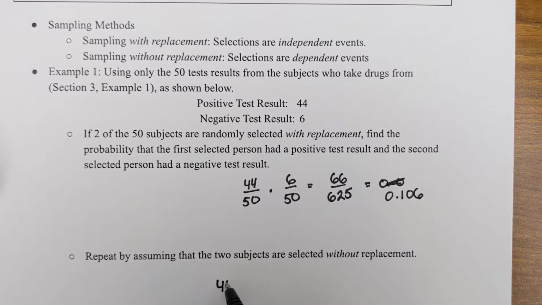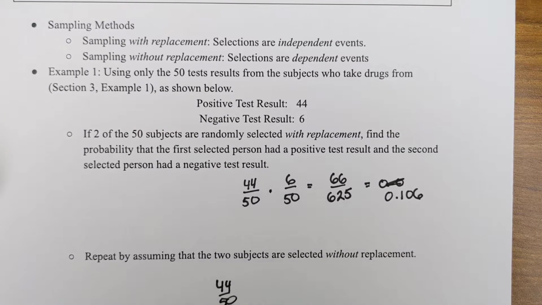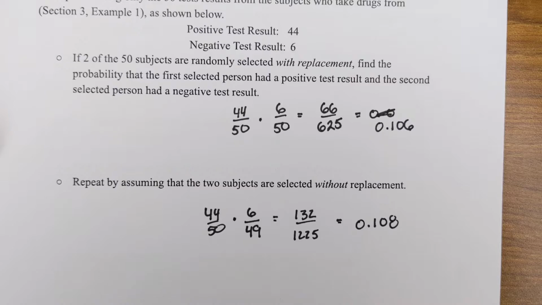Now down here, we're going to do it without replacement. So the first person, still 44 out of 50. But now when I go to draw my second person, there are 6 negative test results, but now there's only 49 people to select from. So this is going to make my answer a little bit different. So 44 over 50 times 6 over 49. So this is 132 out of 1225, which as a decimal is not totally different, but not exactly the same. So there's your value.